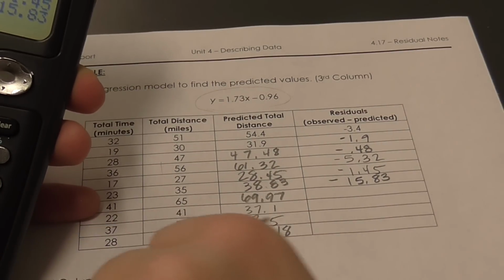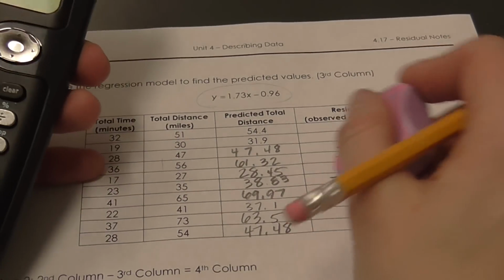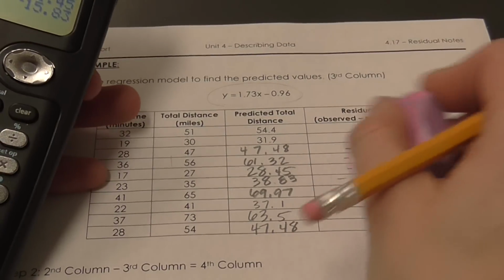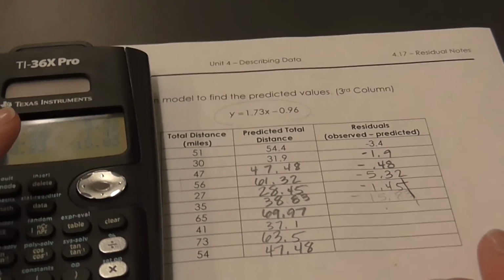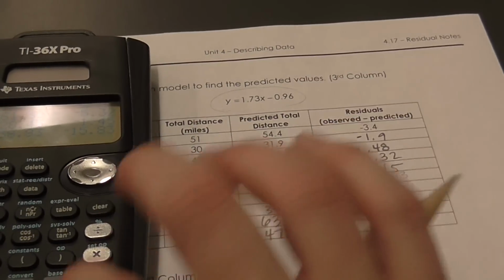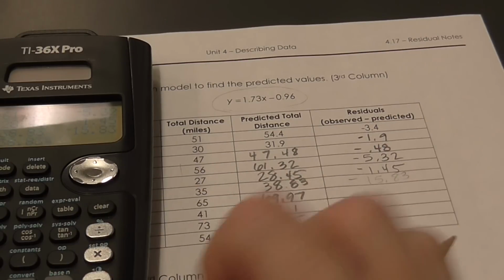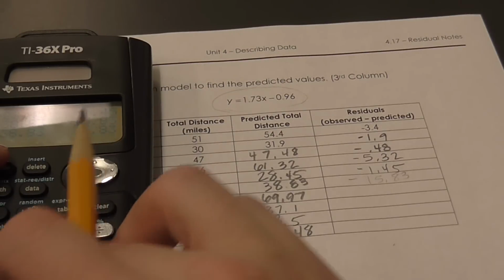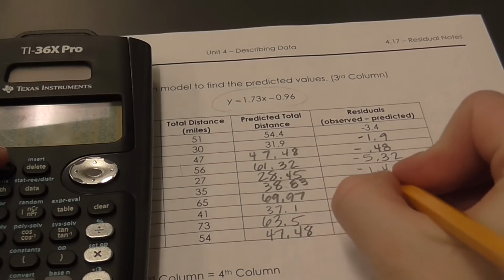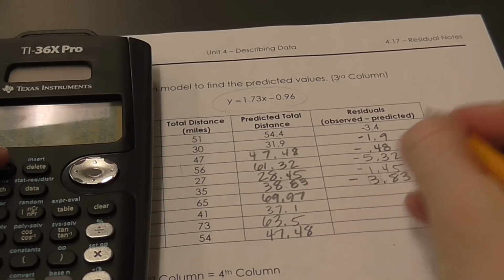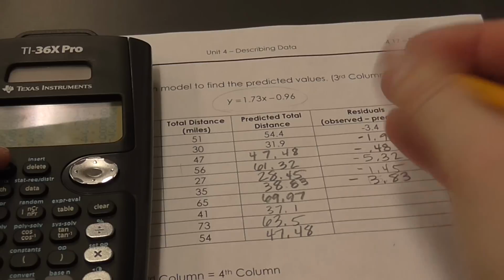41 minus 6, no, wrong number here. I don't use 23 to subtract. I've got to use these values over here. So you can almost use your calculator to cover up those. See, I messed up just now. So 35 minus 38.83. Let's get this right. Negative 3.83. 65 minus 69.97.